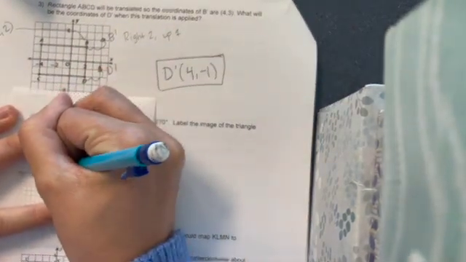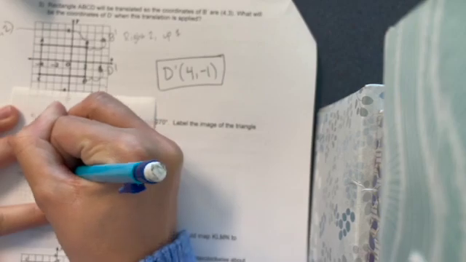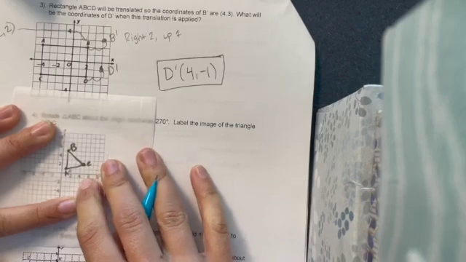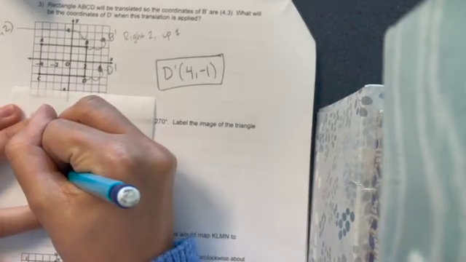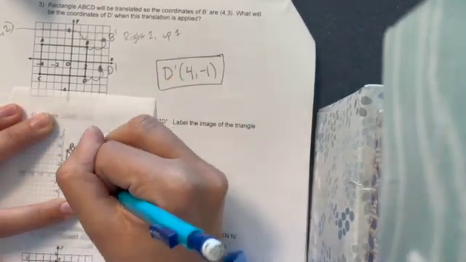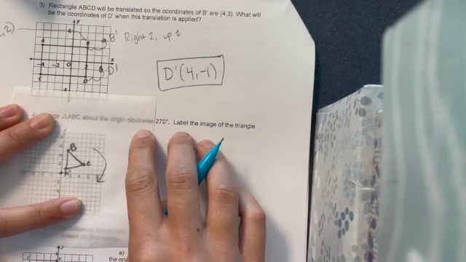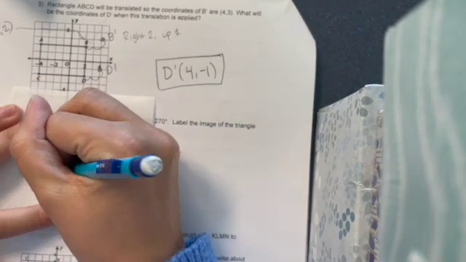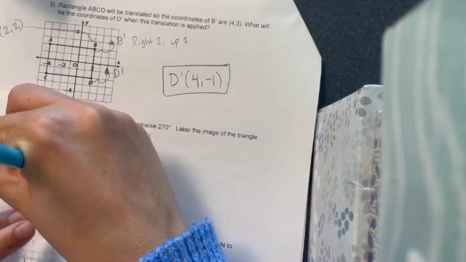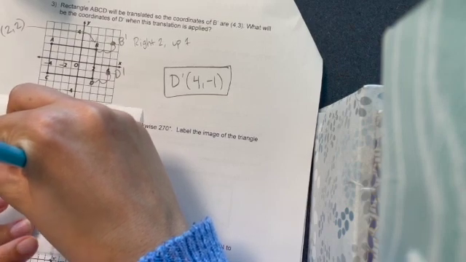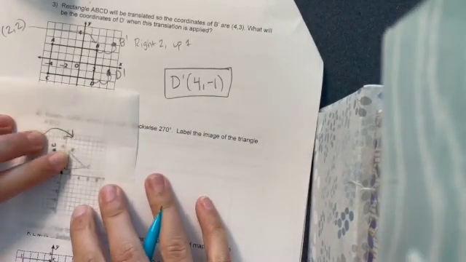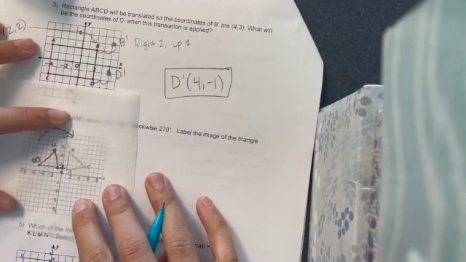As a general idea, we could trace our shape. Okay, and then we are rotating around the origin. So the origin is our center. And we're spinning clockwise, that's that way, 270 degrees. That's like 3/4 of the way around. So this would be like 90 degrees. This would be like 180. And then this is going to be 270. Okay, we're spinning it 270 degrees around.